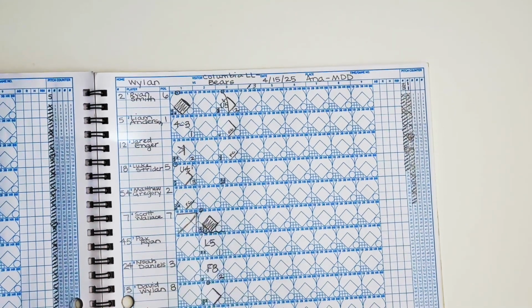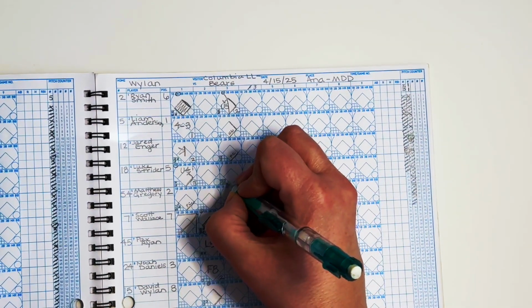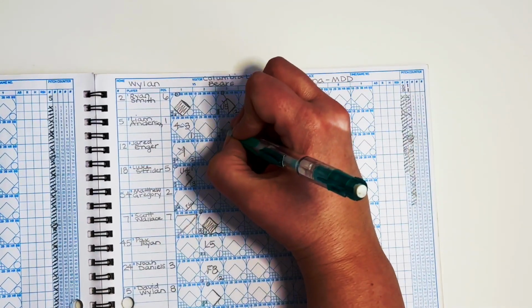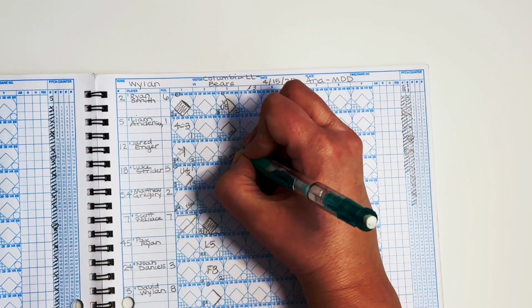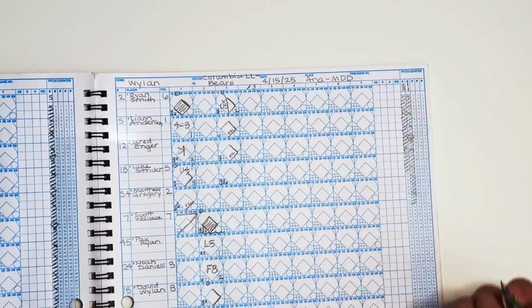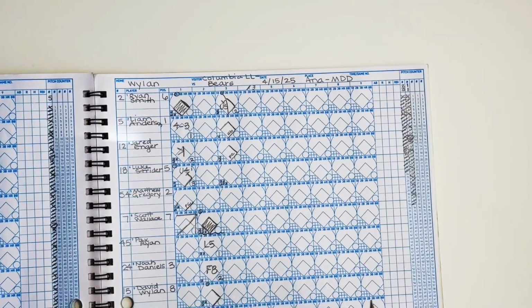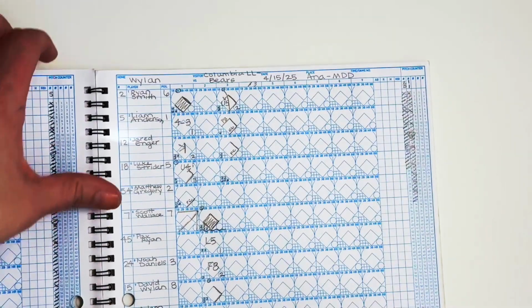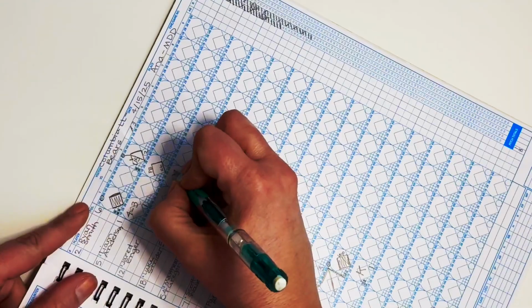So for Luke's purposes, it's just a ball. However, both Liam and Jared are going to advance one base. And just like the way we notated our wild pitch, we're going to put PB next to both of them for passed ball.